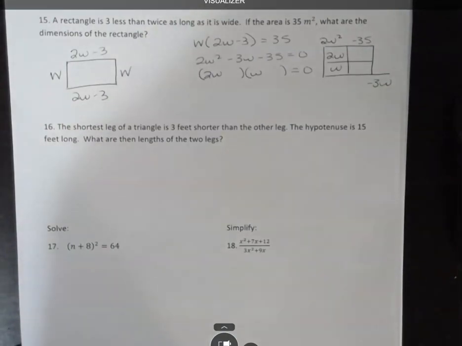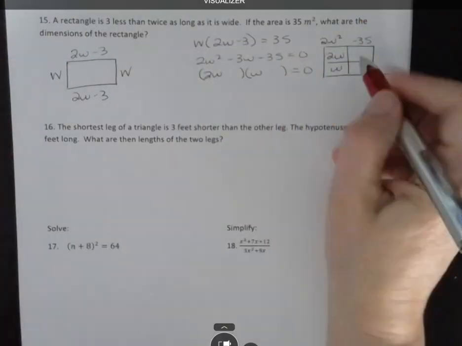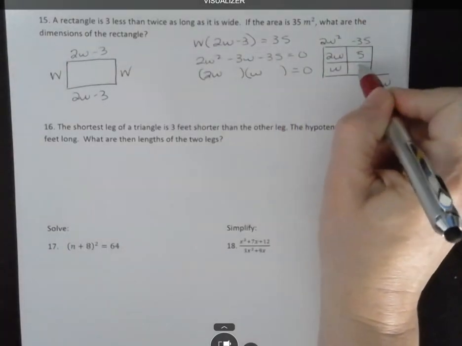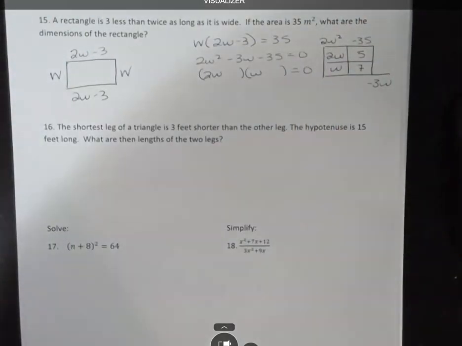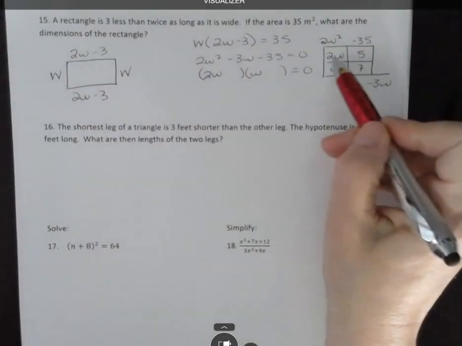So what I want to do is use 35. I want to use 5 and 7. But I want to use 5 and 7 in a way that could possibly get me to something that works. And so I'm going to put the 5 up here and the 7 here. So I've been doing this for a while. I can usually see what it's going to be. You might have to guess and check a little. Going to check that by going straight across.